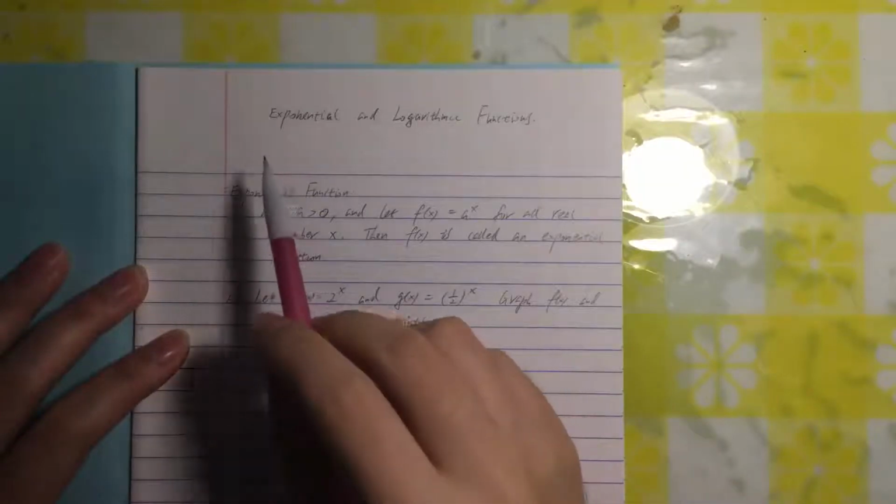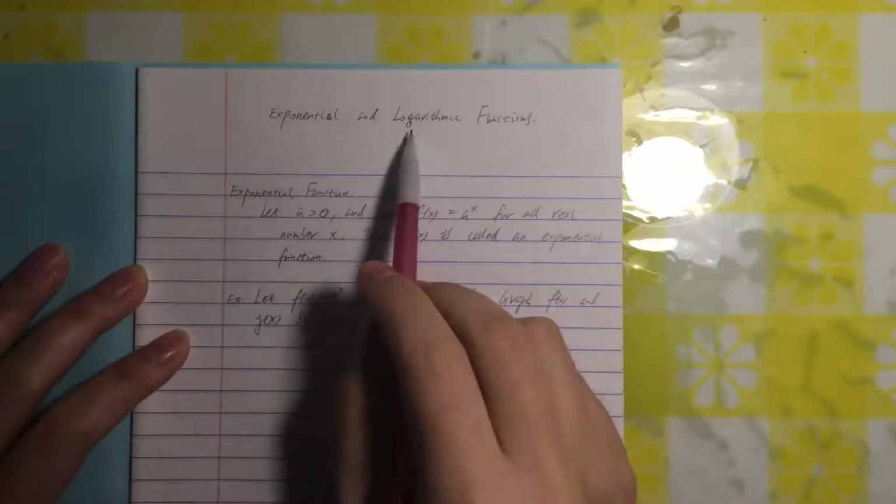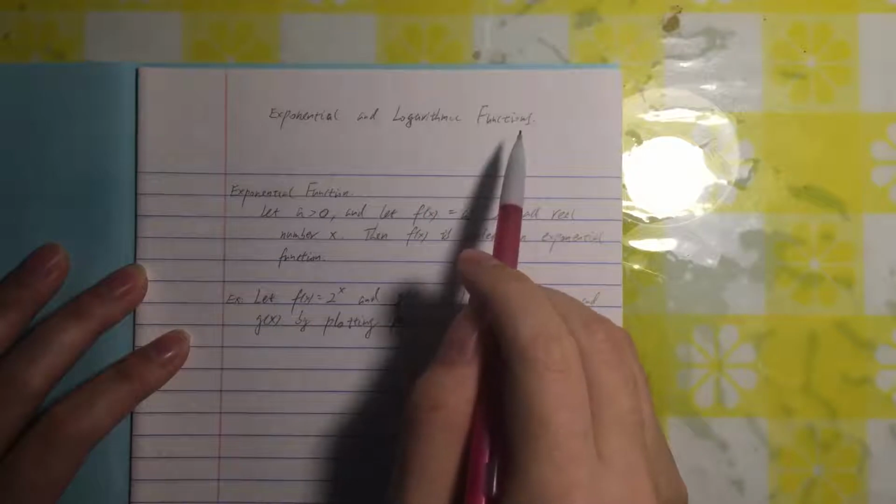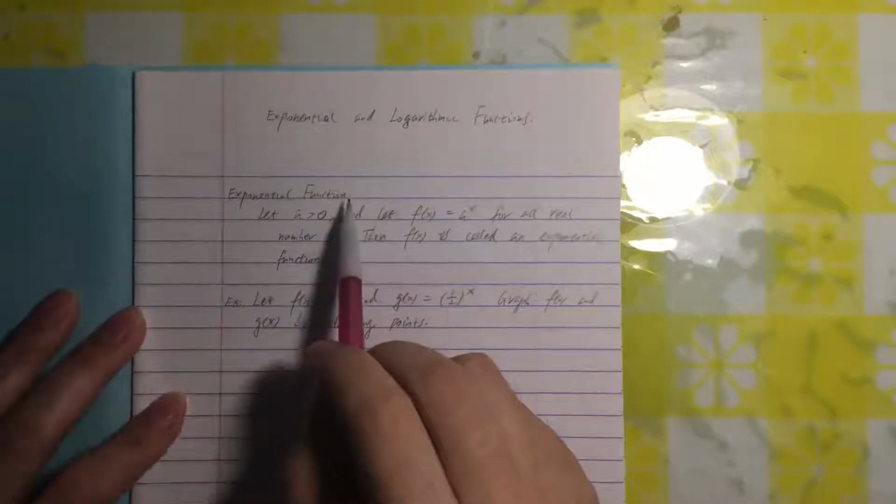Hello everyone. Today we will study the exponential and logarithmic functions. First of all, let me introduce the exponential function.